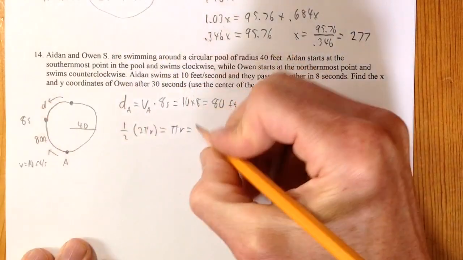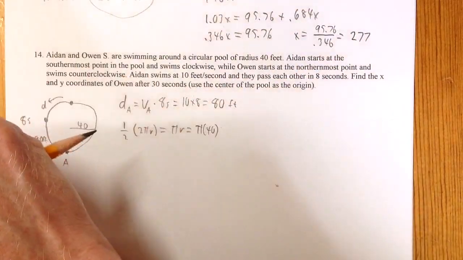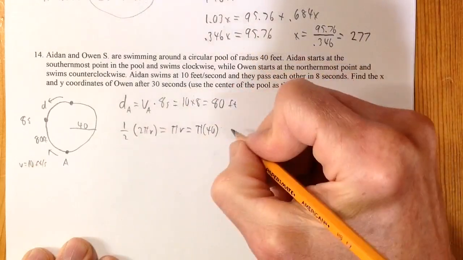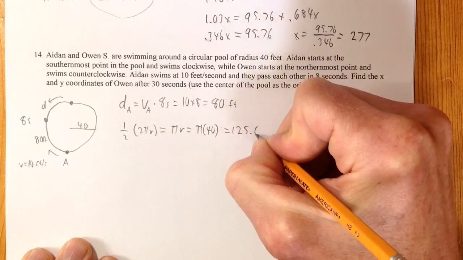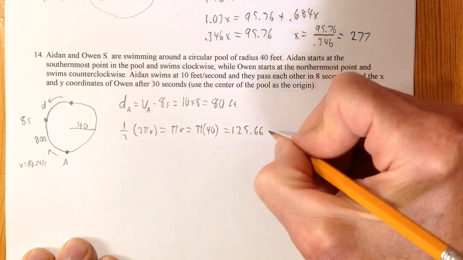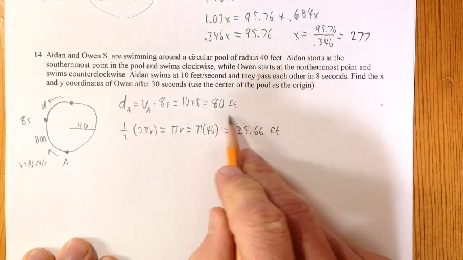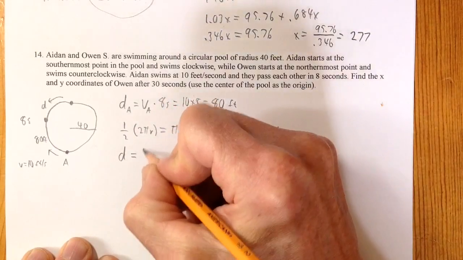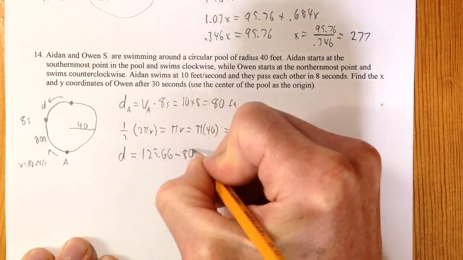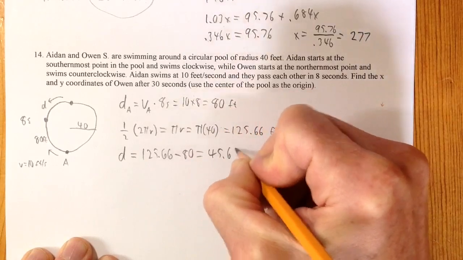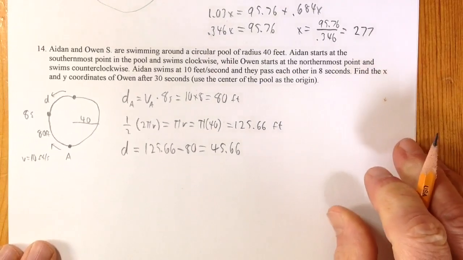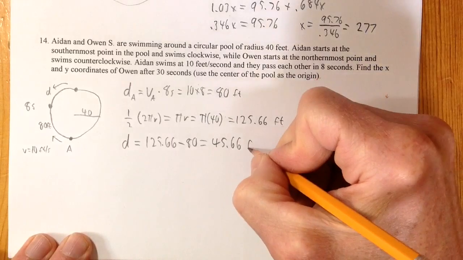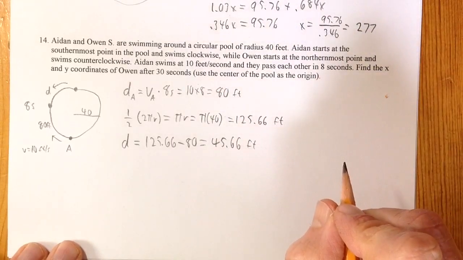R is 40, so that's pi times 40, which is 125.66 feet. Aiden goes 80 of those, so the distance of Owen, I'll call it D, is 125.66 minus 80, so 45.66. So Aiden goes further, makes sense. Aiden's a good swimmer. Maybe Owen's a good swimmer too, sorry, Owen. So 45.66 is how far Owen goes in 8 seconds.